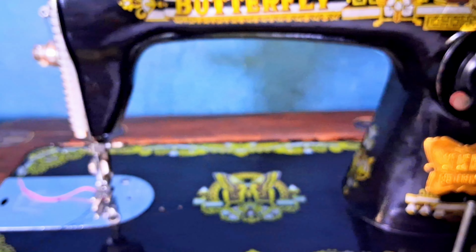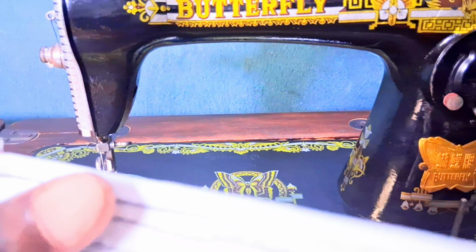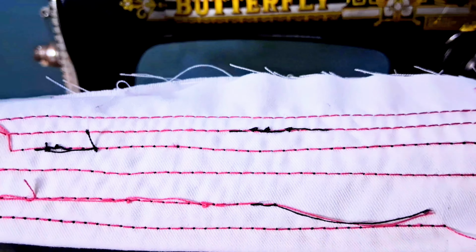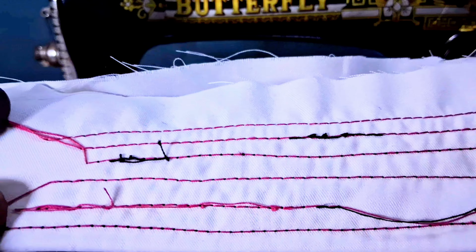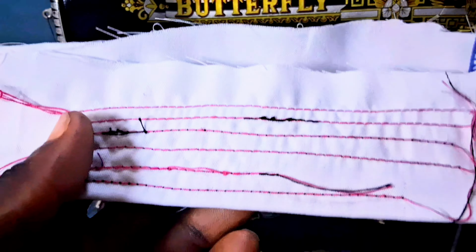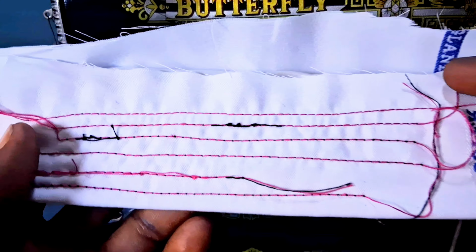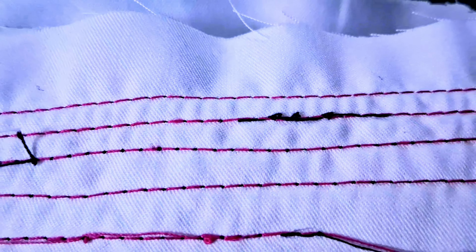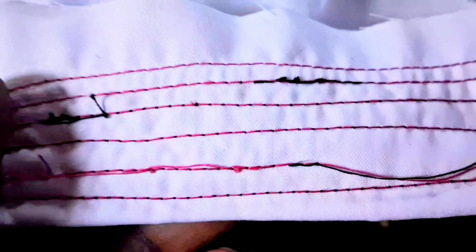And this is the before. Now the before, the top stitch was always okay, but the bottom was like this. You can see the loops. This is another error, not due to the issue we fixed. I don't really know what happened here.